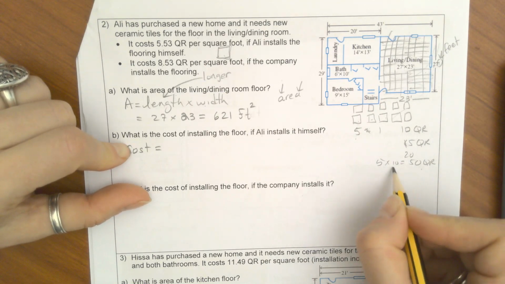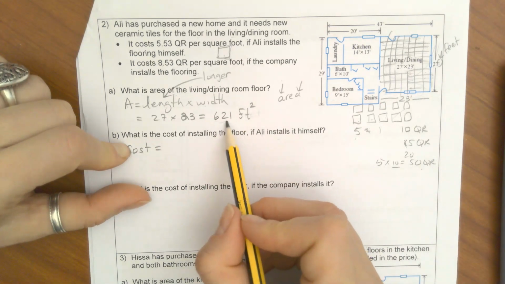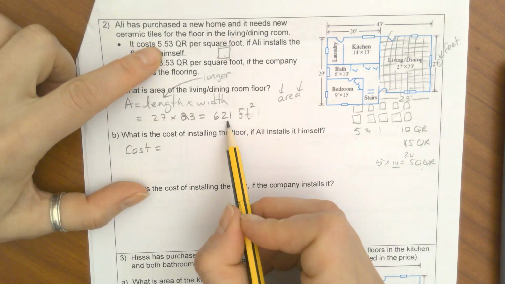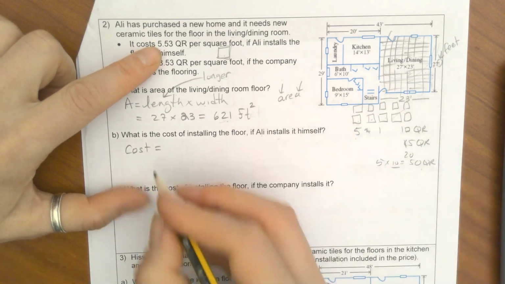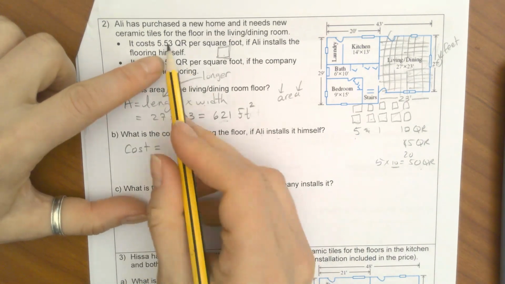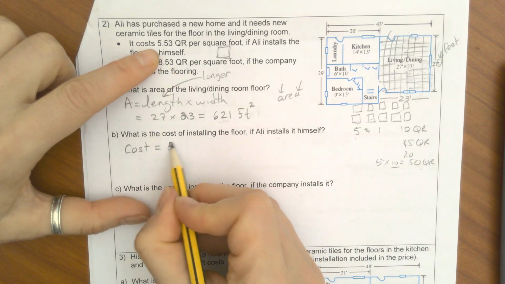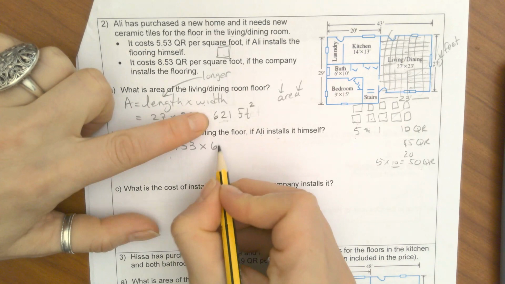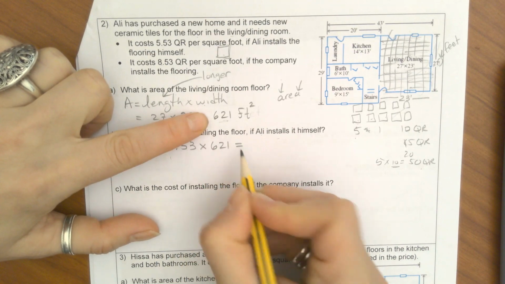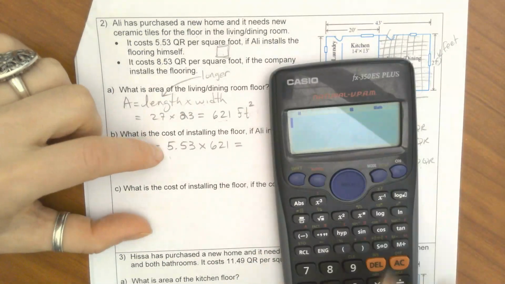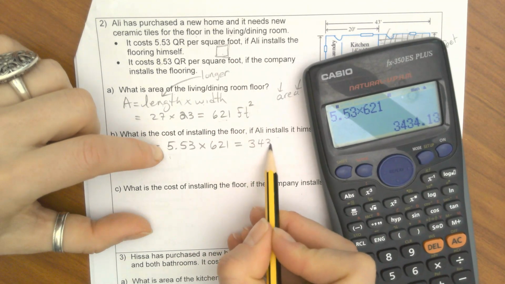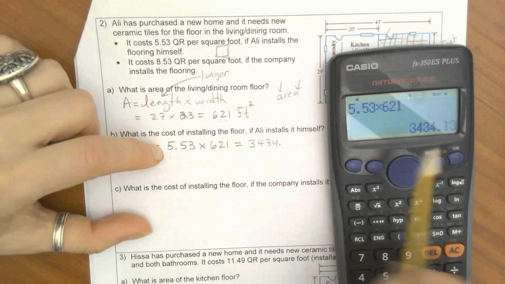But he doesn't need 10 tiles. He needs 621 tiles. And they're 5 reals each. So we're going to multiply. But it's not really 5 reals. It's 5.5 reals, kind of. 5 reals and 53 dirhams times he needs 621 tiles. How much is that? 3,434. And don't forget the dirhams.